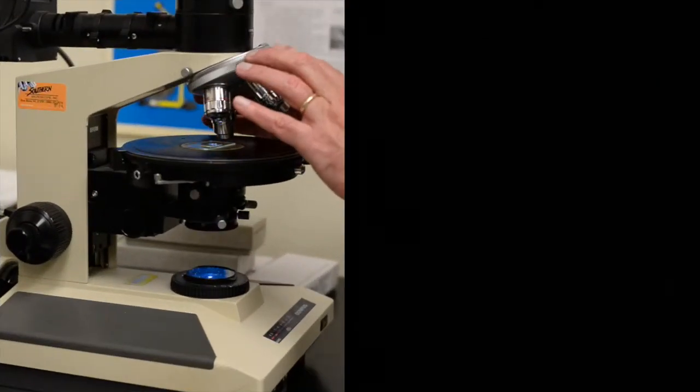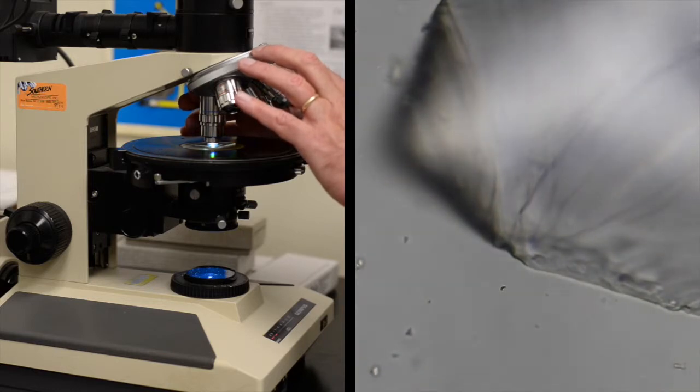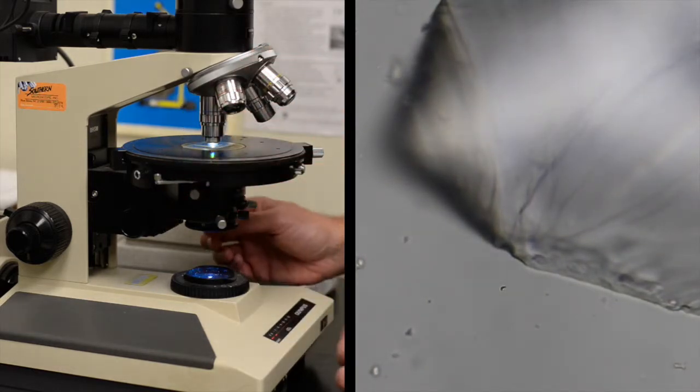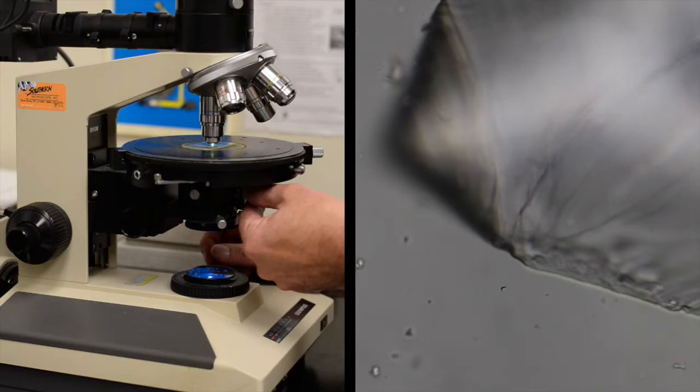The highest power objective, which on this microscope is a 50x objective, so I'm going to swing that into the path of light. And this is an edge phenomenon, so we're going to cut down on the light a little bit using a diaphragm under the stage, which enhances edge effects.